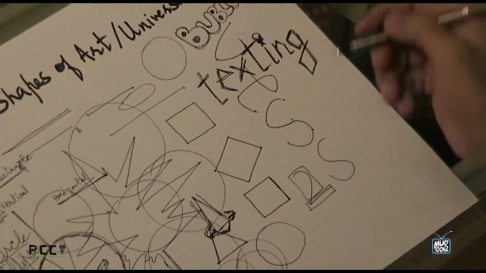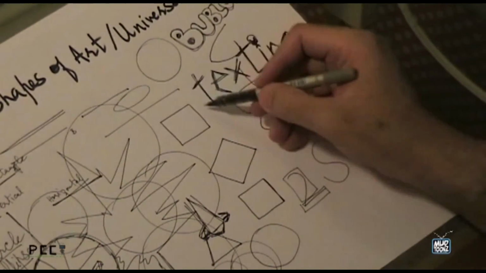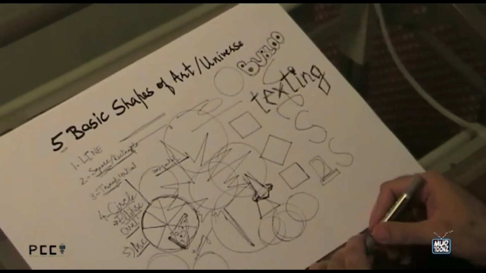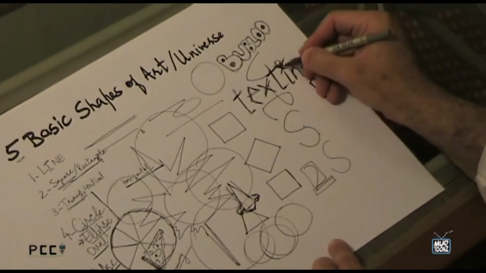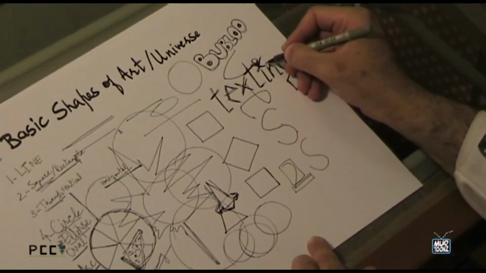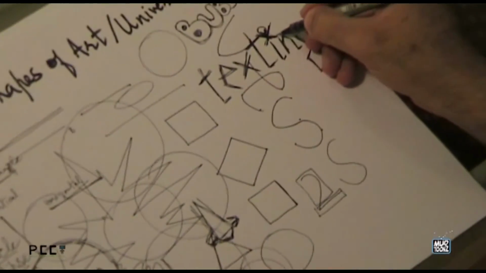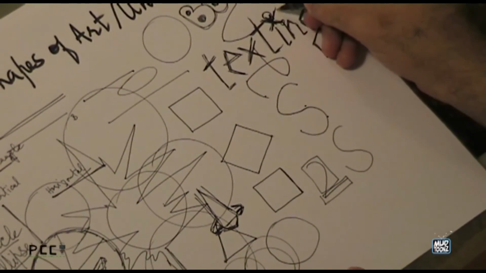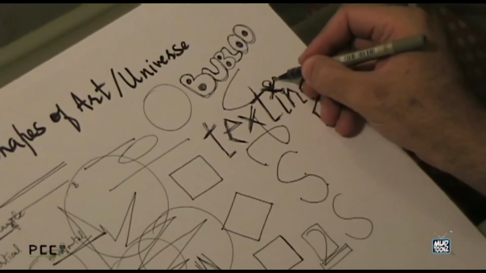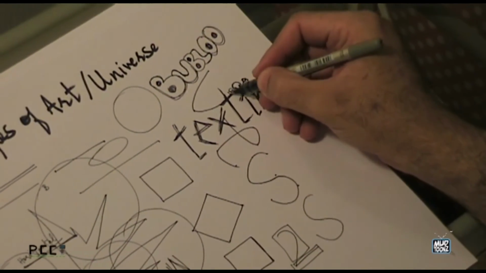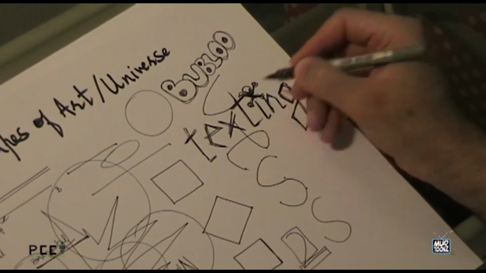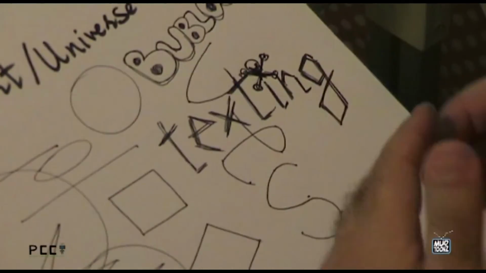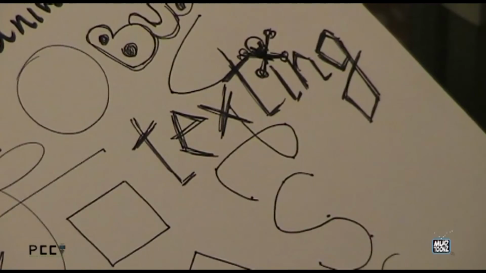It's not drawn, but texting is skull and bones. Let's make it skull and bones, like texting with skull and bones, like it's hazardous. Texting and driving is definitely hazardous, so texting and driving. So you get this impression that it's cross skull and bones, like it's something sinister, it's something dangerous.